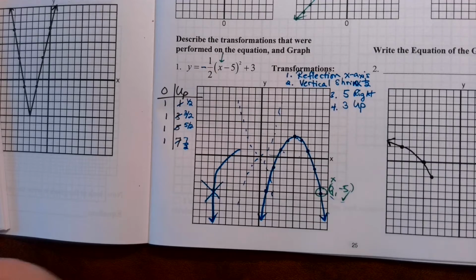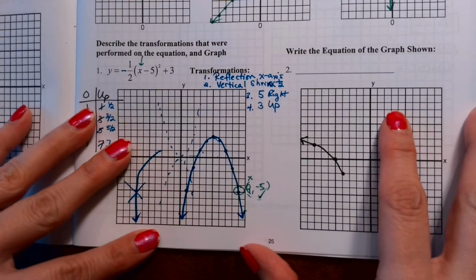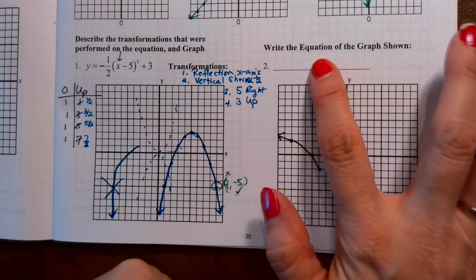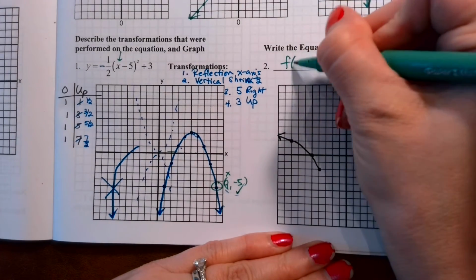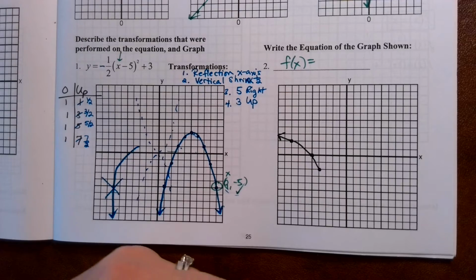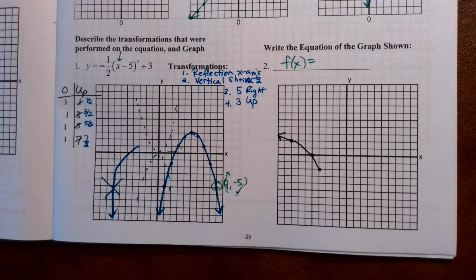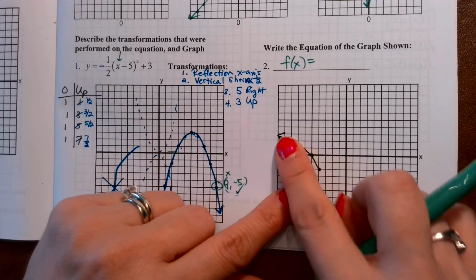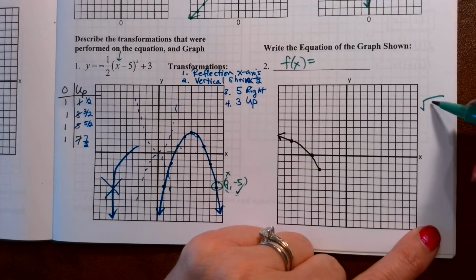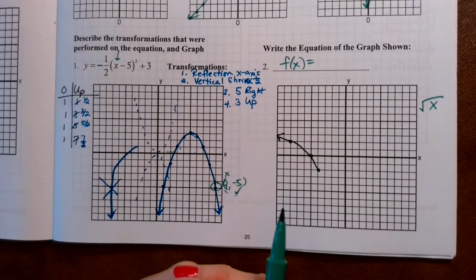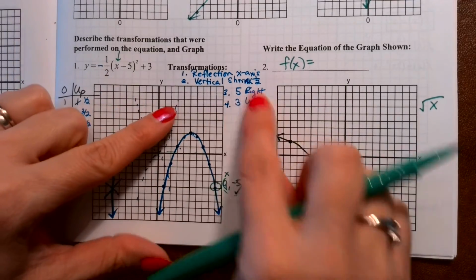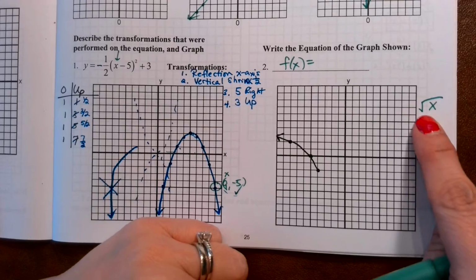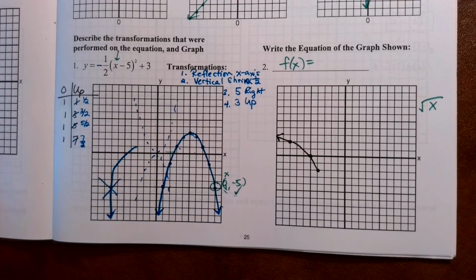Okay. All right, the last one right here is going to go over how to write an equation. The first thing I'm going to do is write down f of x so I don't forget to write that on my paper. You have to have f of x or y equals. All right, let's see. I'm noticing that this graph is the square root function. So I have to write that down for sure. Sometimes people get so enamored with the transformations that they accidentally put the wrong function. So just write that down first.